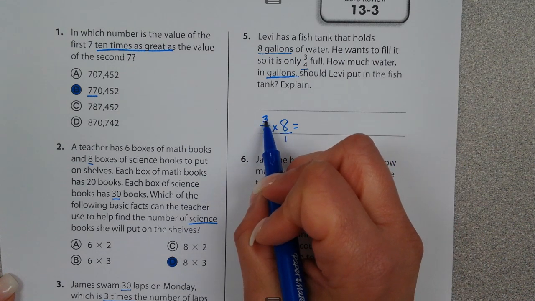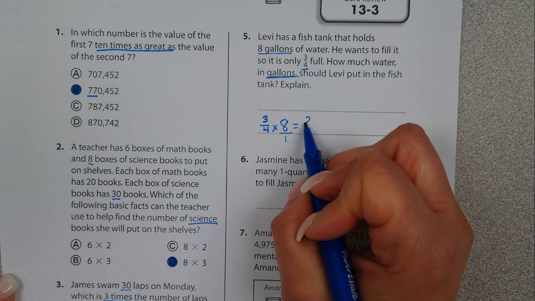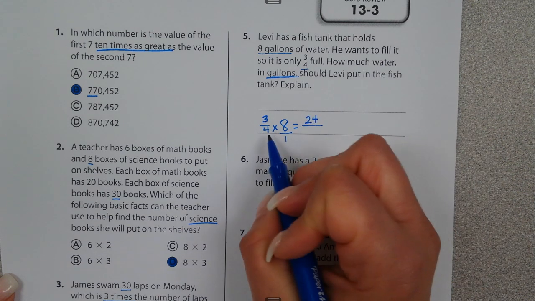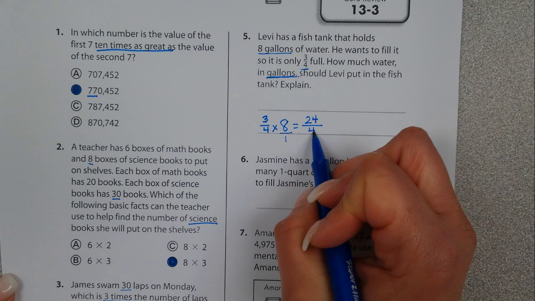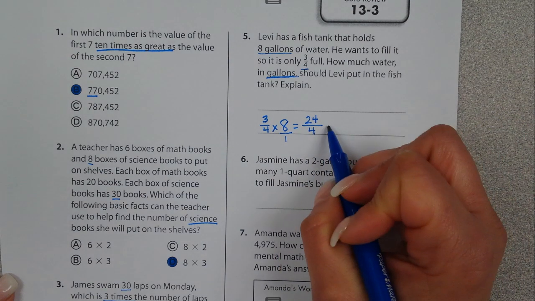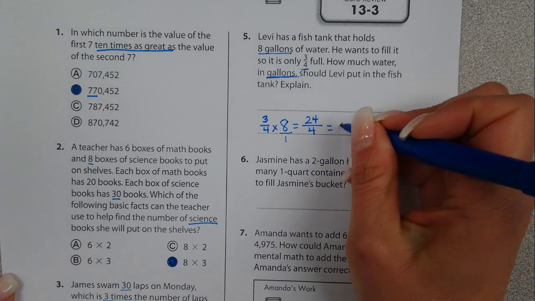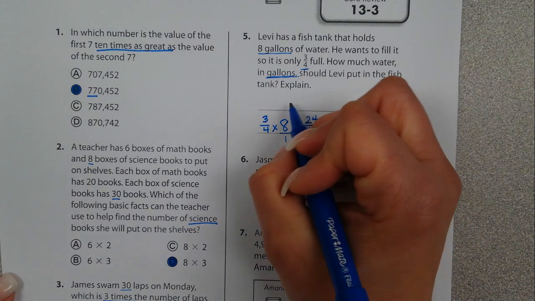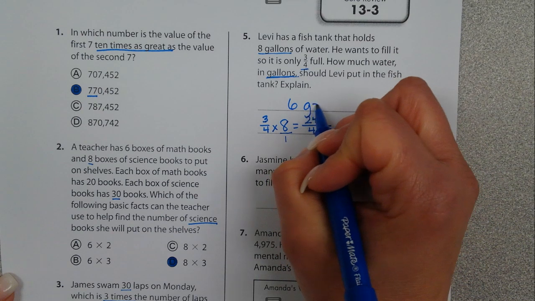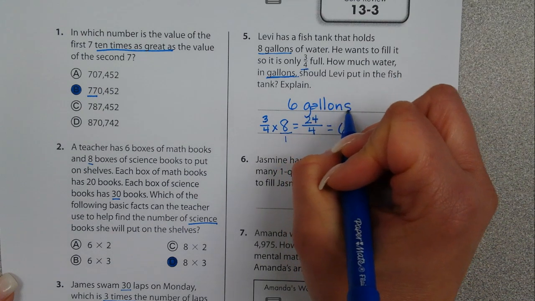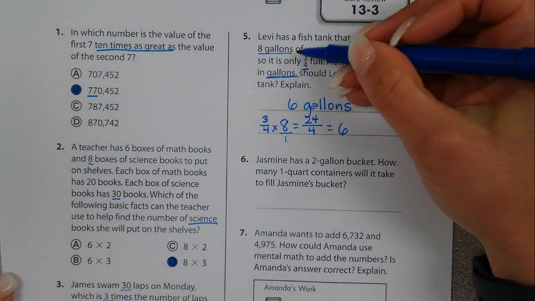So the numerators, that's 3 times 8, that's 24, over the denominators, 4 times 1 is 4, which is 24 over 4. 24 divided by 4 is 6. So he should put 6 gallons because that is 3/4 of the tank. That is 8 gallons.